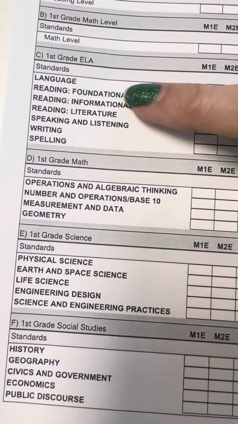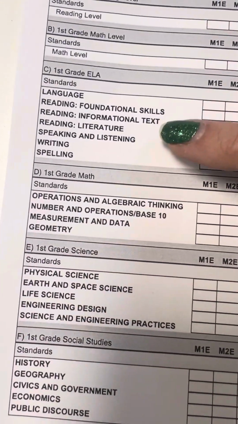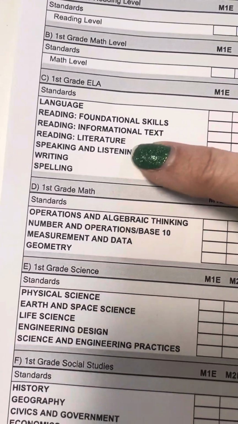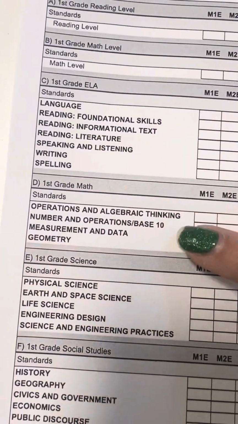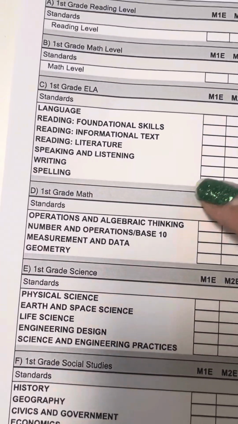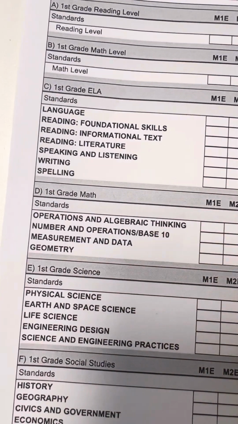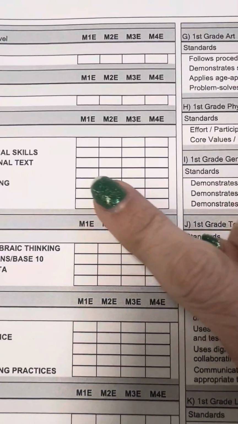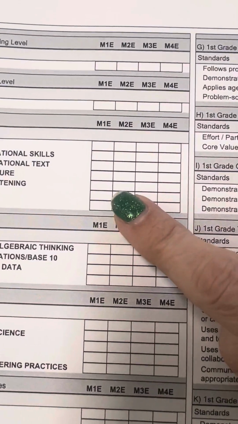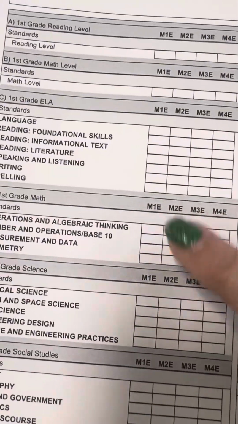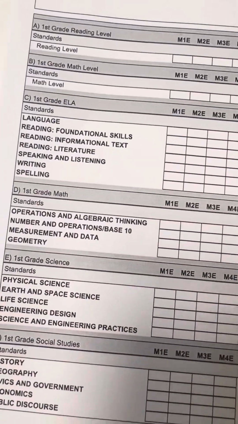Here under ELA, you will see that we have these sections. We have foundational skills, informational text, a literature section, speaking and listening, a writing and a spelling section. Under the math, we have also these kind of big headings here for the major domains that we report out on. Every card marking, your child gets a score from 1 to 4 if that is being graded for that card marking. If it's not being assessed in that card marking, it generally is left blank.